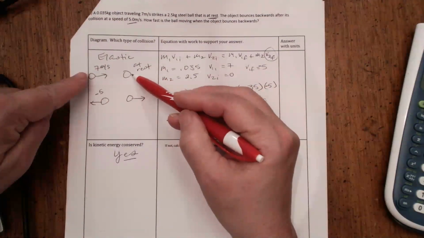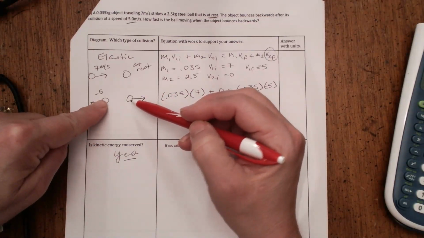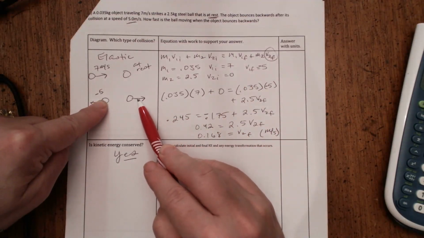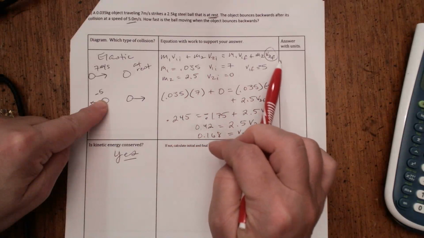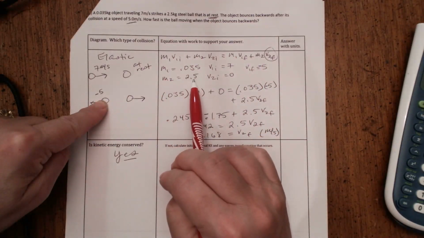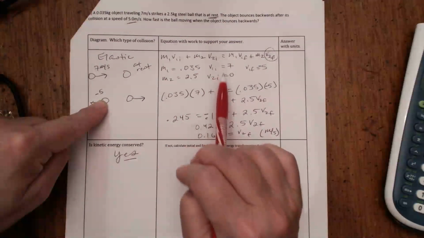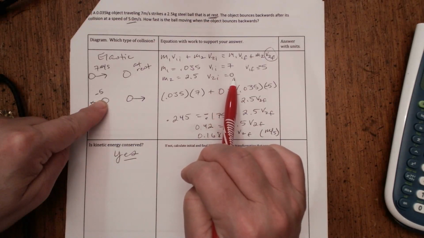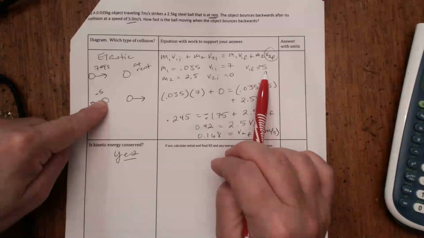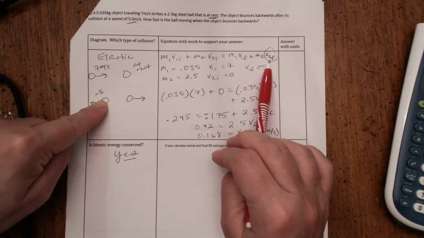So this one was at rest. Now it's going to have some movement because of this one running into it. And we want to know what that value is. Okay. So here's our equation for an elastic collision. Here's all my givens, my two masses, initial velocity of my first mass. Steel ball is at 0 initially. And then my first object is at -5 after the collision. And I don't know the velocity of the steel ball.